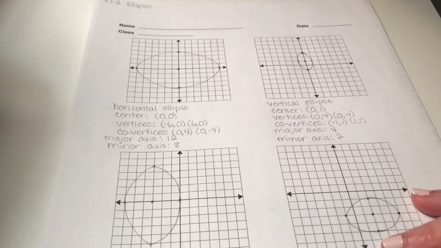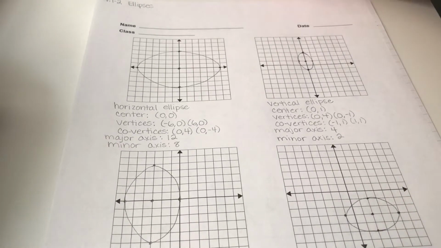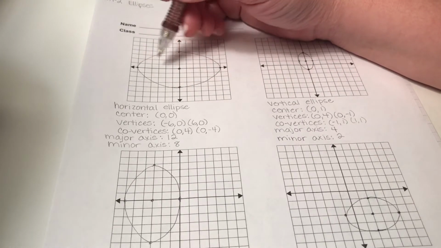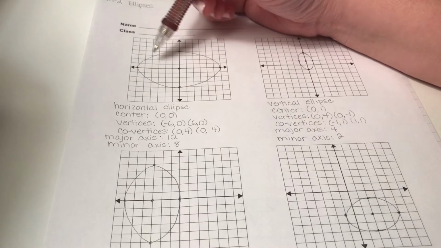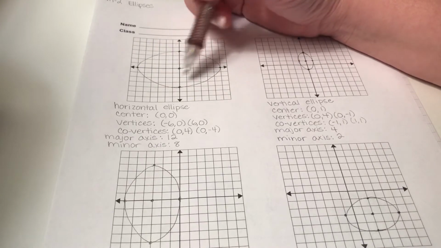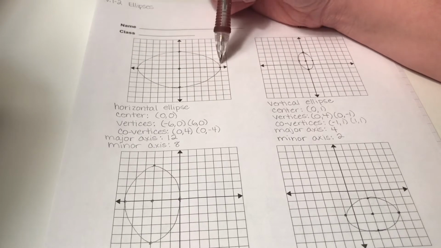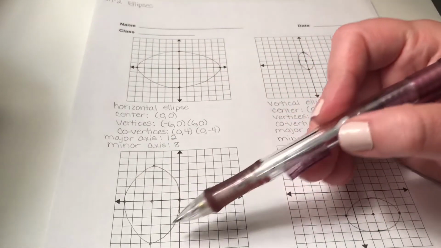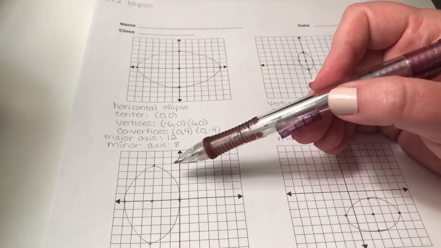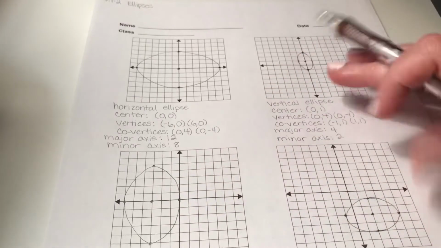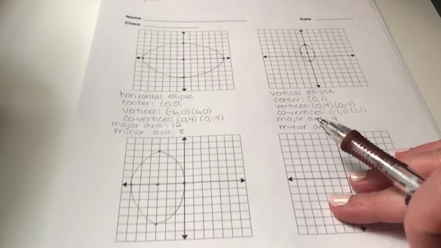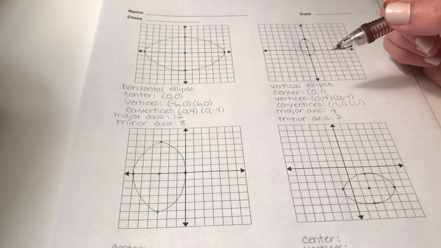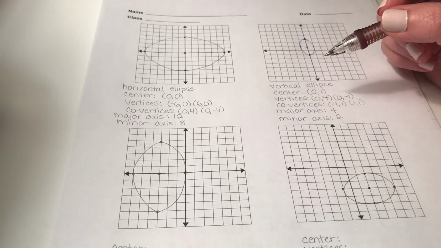So the first thing you need to know about an ellipse is it's like a circle, but it is longer one way than it is another. So you can either have a horizontal ellipse where it's longer lengthwise than it is tall, or you can have a vertical ellipse where it's taller than it is wide, right? So those are your two types of ellipses, and you'll have to recognize which way they are in order to identify all the different parts.